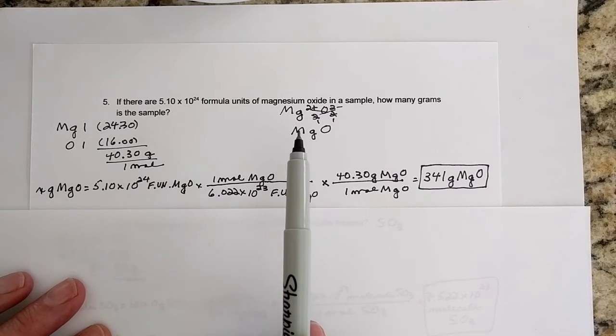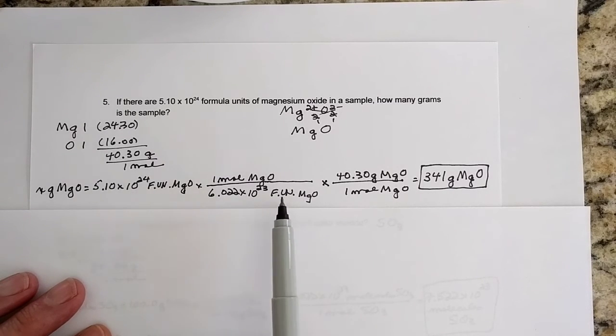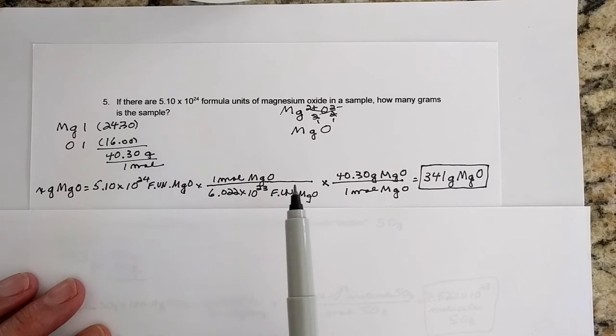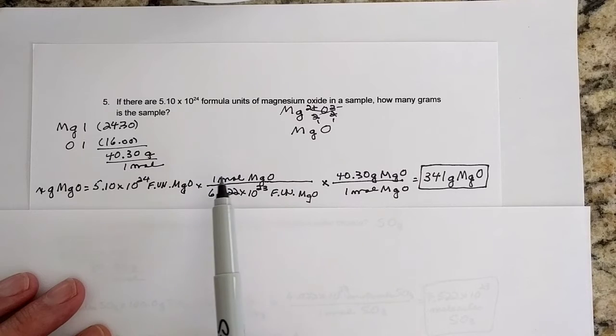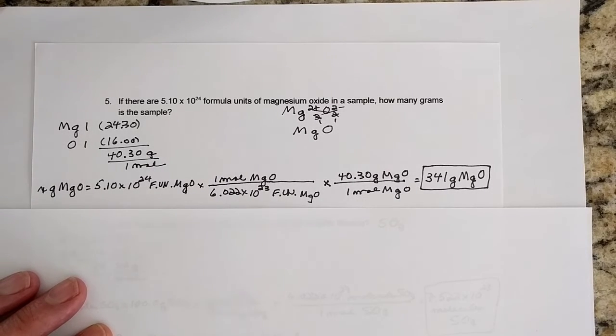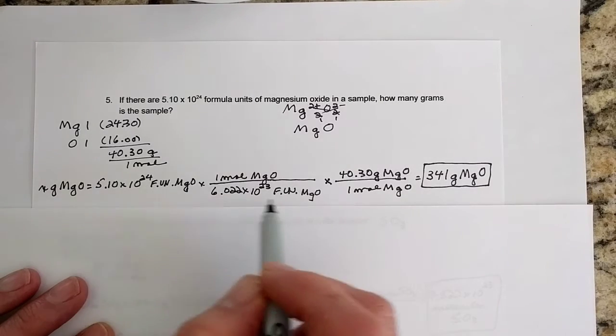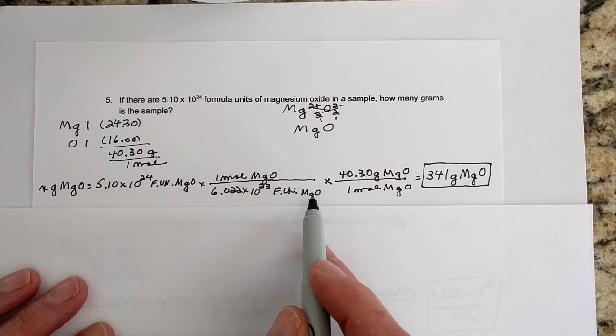A representative particle is the formula unit. So there are 6.022 times 10 to the 23rd formula units of magnesium oxide in 1 mole of magnesium oxide. So our Avogadro's number conversion factor depends on the representative particle for our substance. That cancels out the formula units of magnesium oxide.